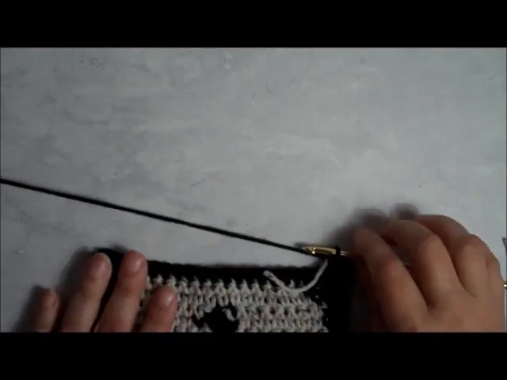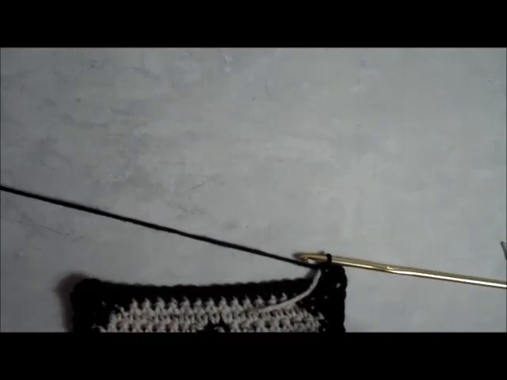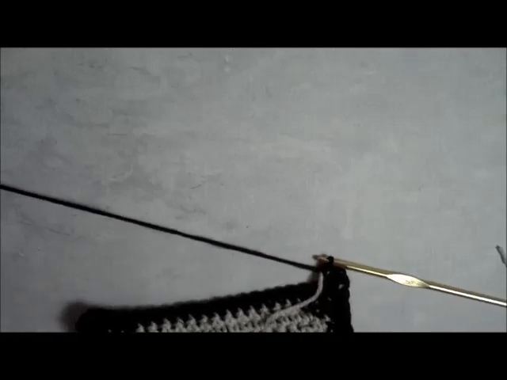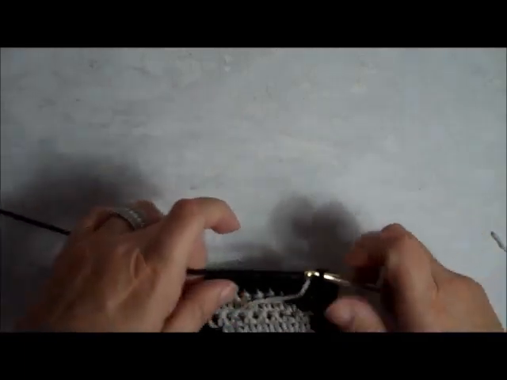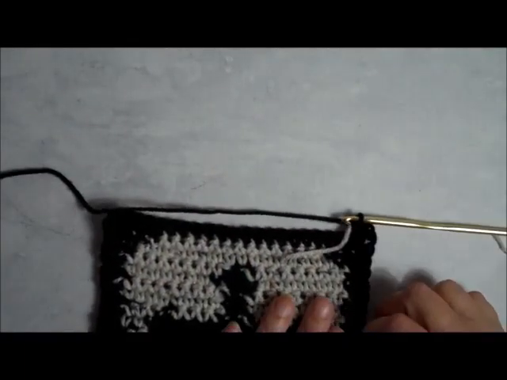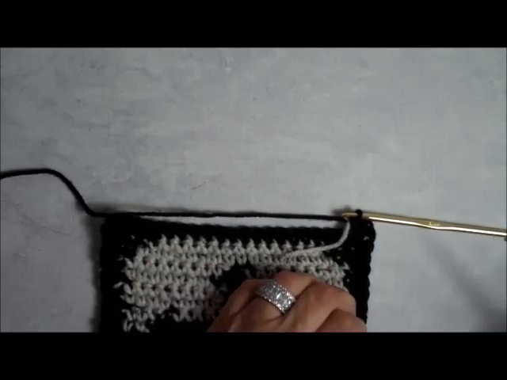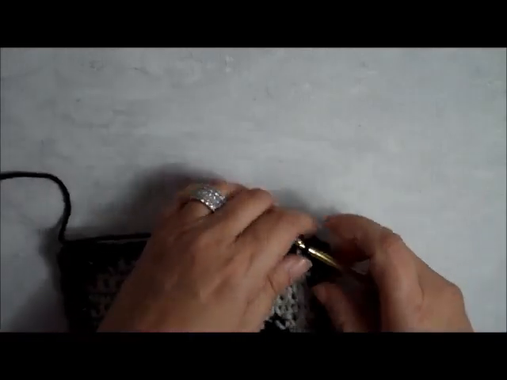Okay, now this is where we started, right over here. Okay, so just go ahead and give your piece a gentle little tug, and if you've got a little bit of white on here, it's okay. It's not a big deal. If you want to put another border on it, that's okay too. I'm just going to go ahead and clip this right here. This is what you do at the end to take care of that.